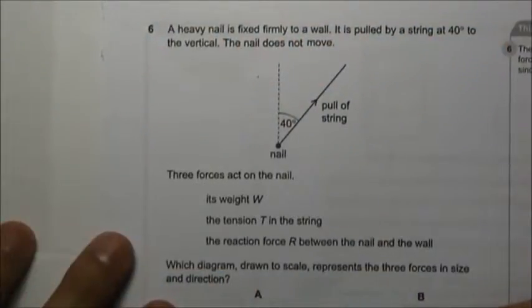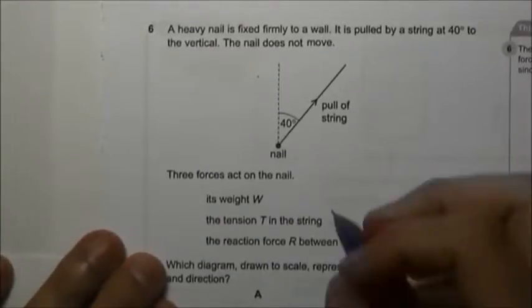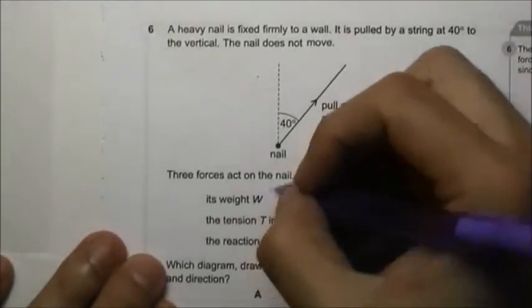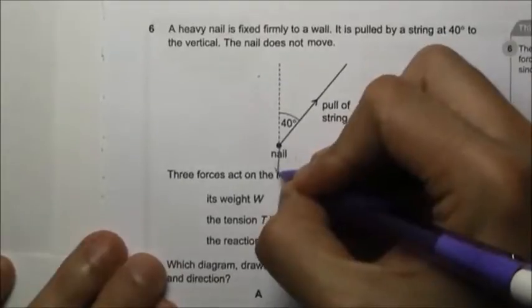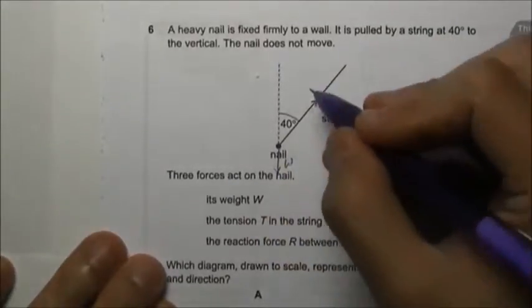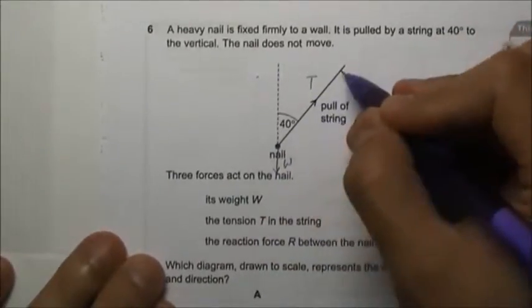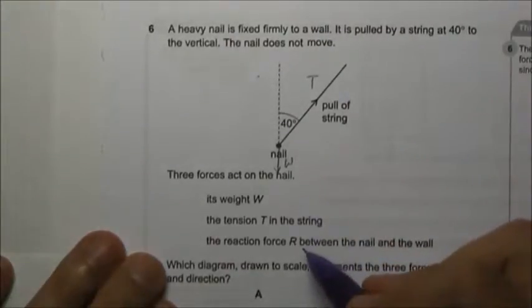Okay, for these questions, there are altogether 3 forces acting on the nail. The first force is the weight, which is always acting downwards. The second force is tension, which is going in this direction. And the third force is the reaction force R, which we currently do not know the direction yet.